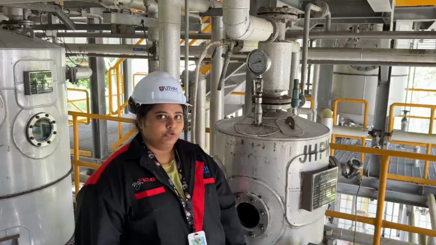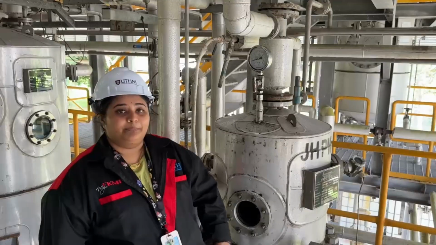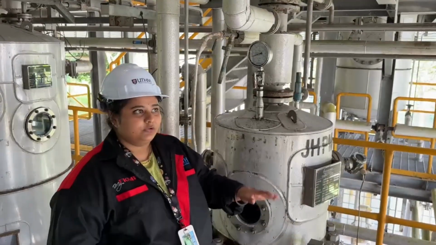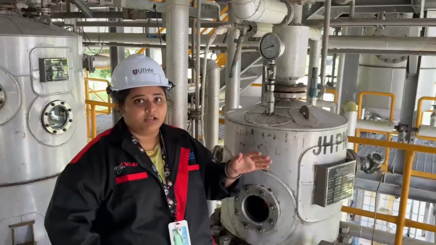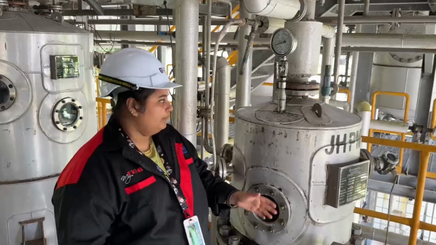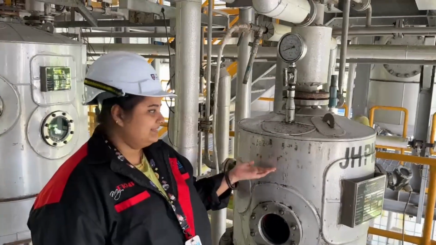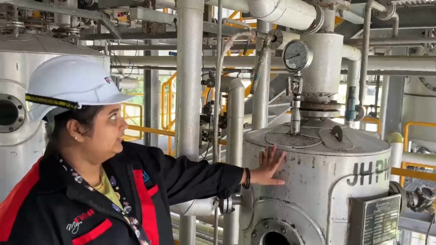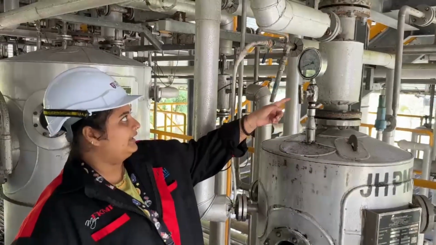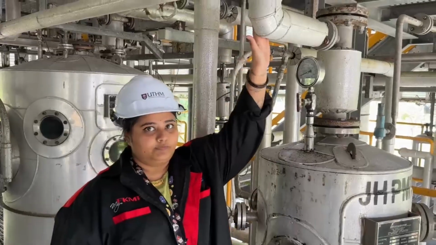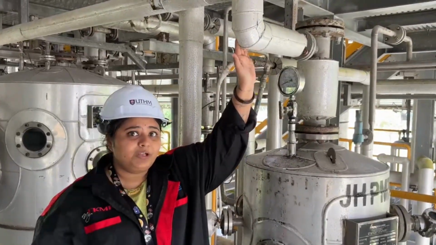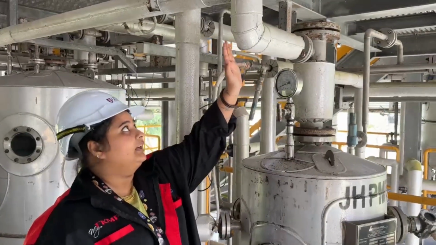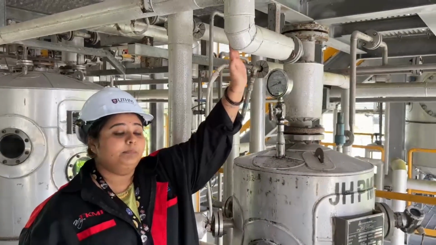The next one that I'm going to show you guys is the pressure control valve. So before we go to the pressure control valve, I would like to show you guys what it actually works for. It works for vessel 205. This is the vessel. So this is the inlet of the vessel. The pressure control valve is actually located above this vessel.